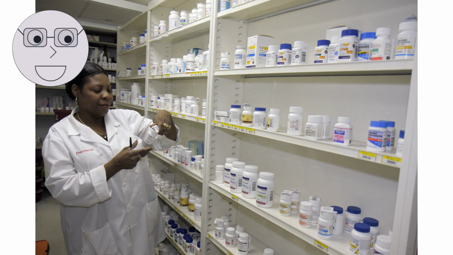5. Consider generic medications. If you take prescription medications, consider using generic versions instead of brand-name drugs. Generic medications are often much less expensive and are just as effective as their brand-name counterparts.